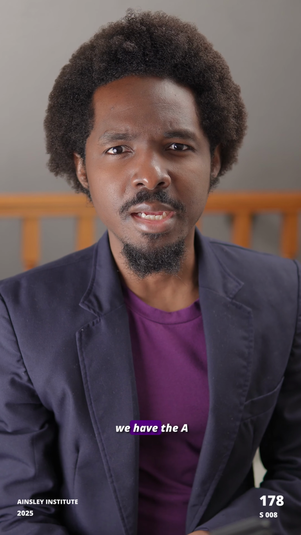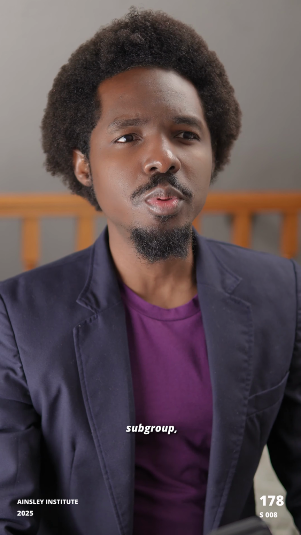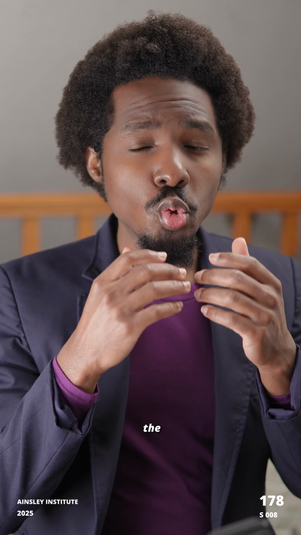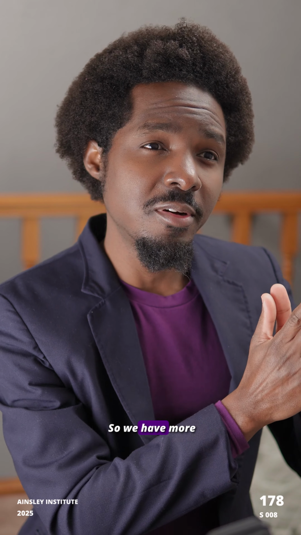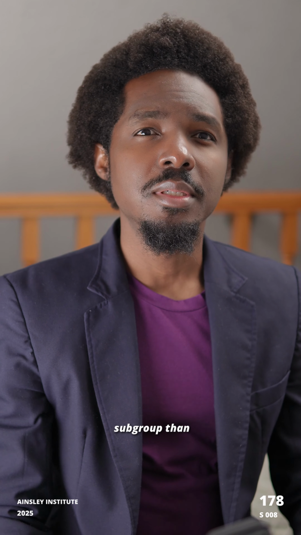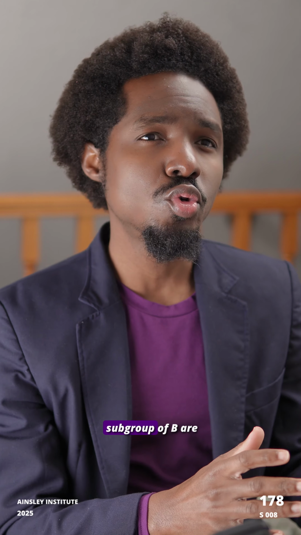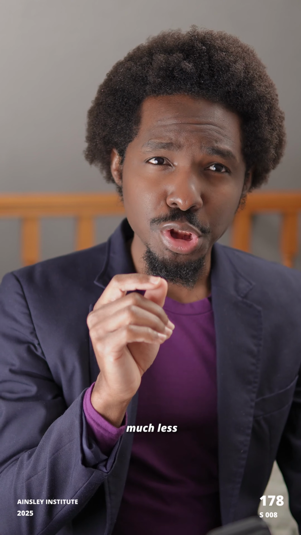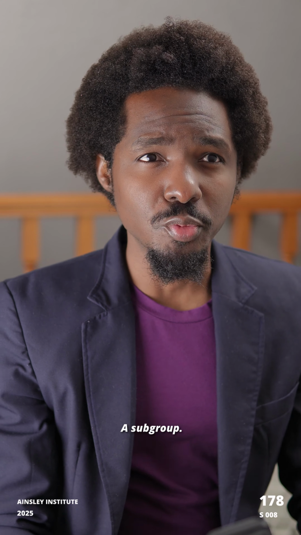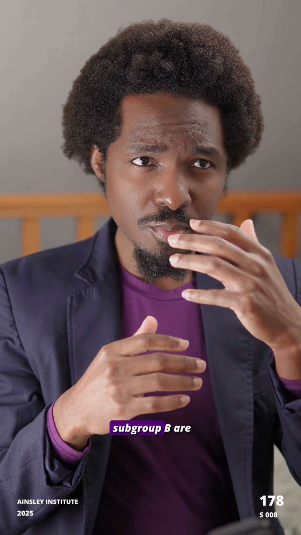In the same way we have the A subgroup, we have the weak B subgroup. Subgroups of B are very rare, so we have more likelihood of finding an A subgroup than a B subgroup. As we were saying, the subgroups of B are very rare and much less frequent than the A subgroups.